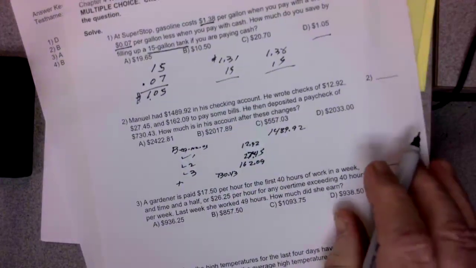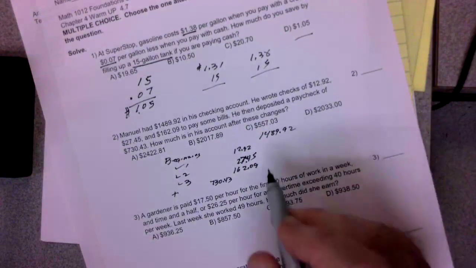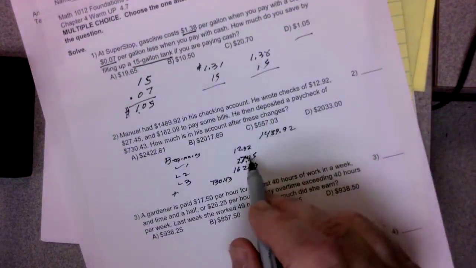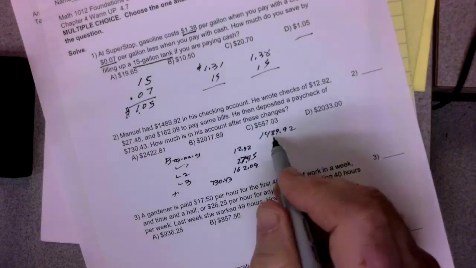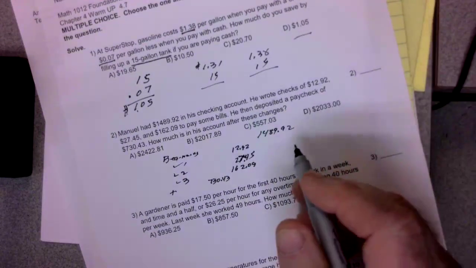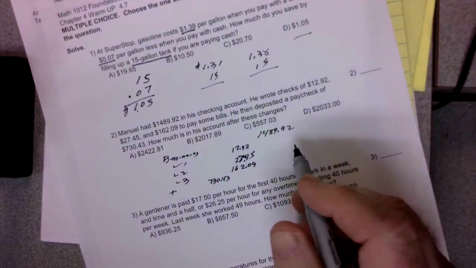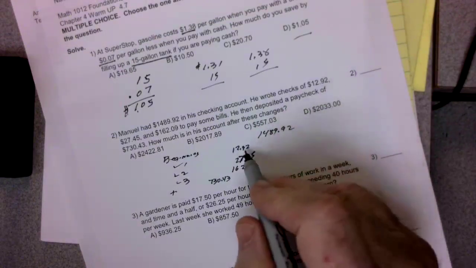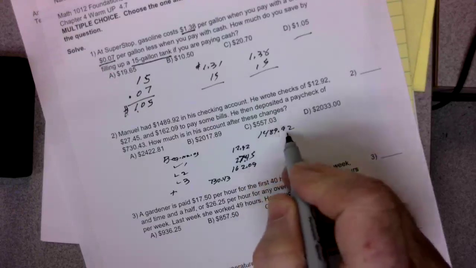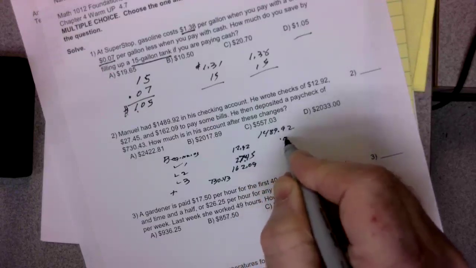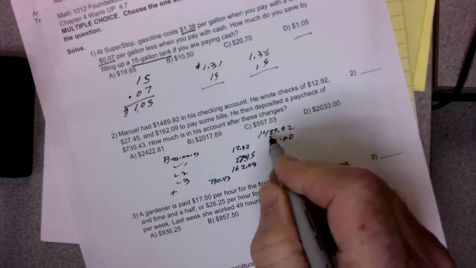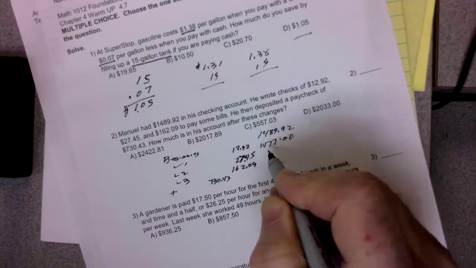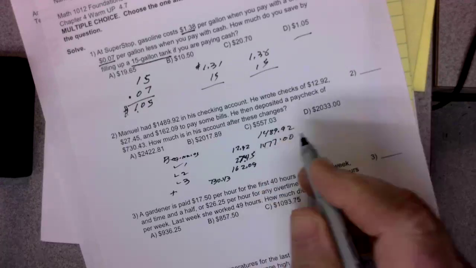Well, we've got two ways we can do this. We can either do these individually and get the individual amount, or we can add these together and see what the total reductions are, subtract it, and then add that. So we might as well do it the long way since we're doing this, right? So subtract $12.92 from this one, and you're going to get 0, 0. 9 minus 2 is 7. 8 minus 1 is 7. 14, that's how much he has after that check.